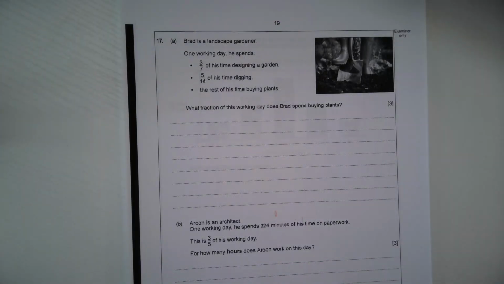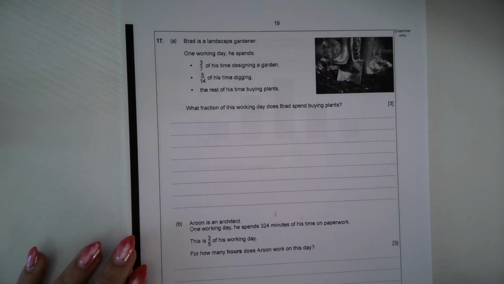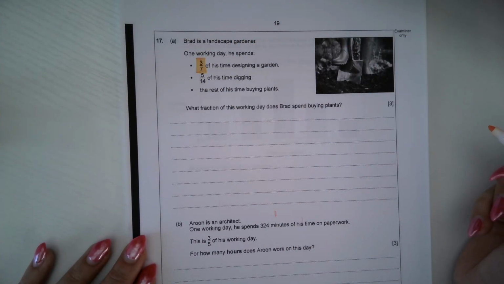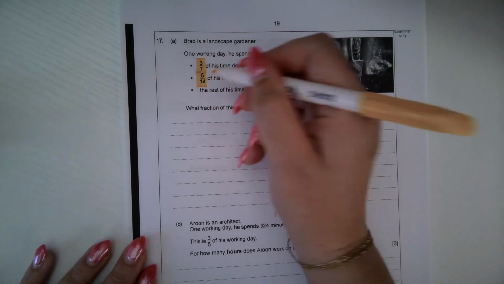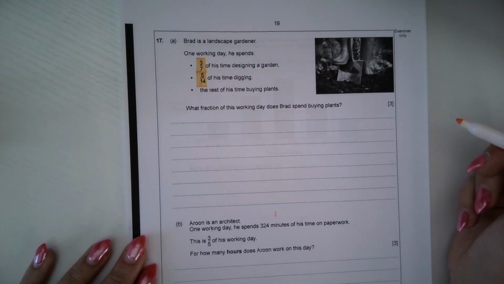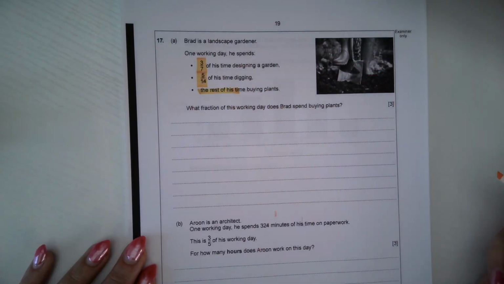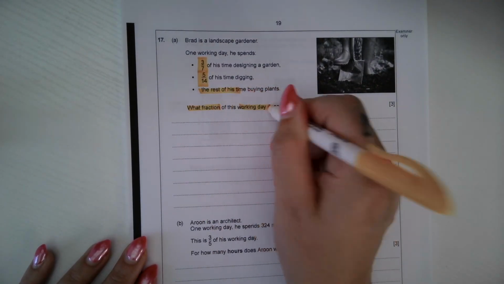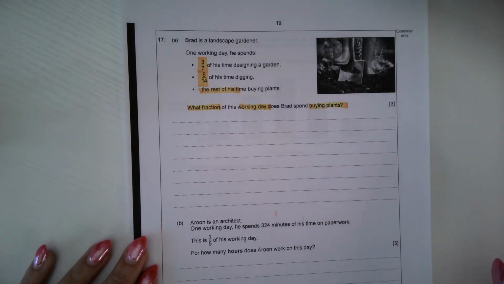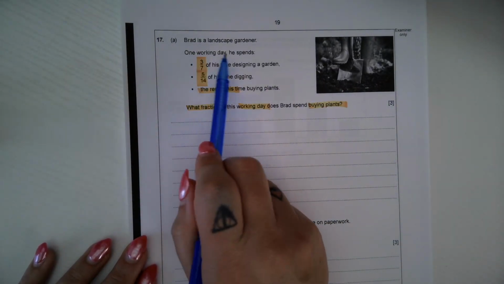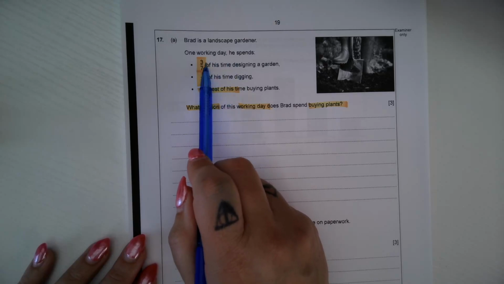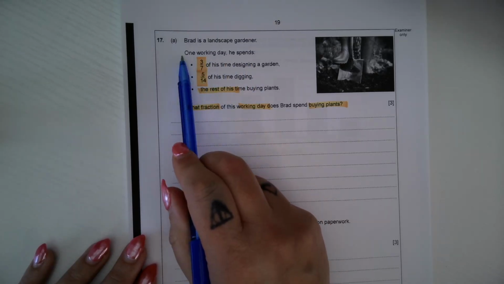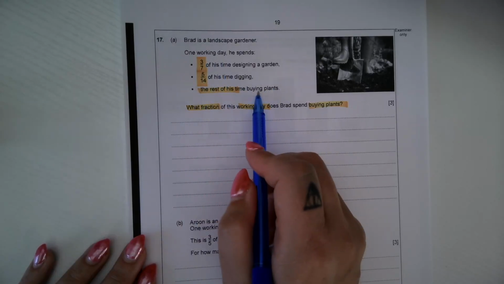Question 17a. Brad is a landscape gardener. One working day, he spends 3/7 of his time designing a garden, 5/14 of his time digging, and the rest of his time buying plants. What fraction of his working day does Brad spend buying plants? So this is one working day. So he spends 3/7 of that one day designing it, 5/14 of that one day digging it, and the rest of the time buying plants.